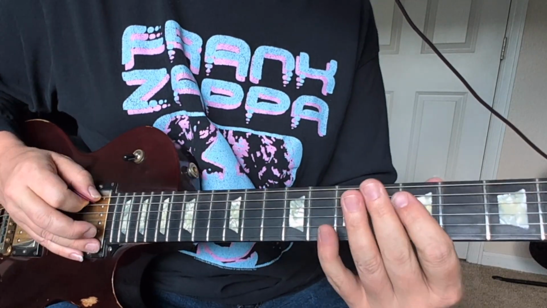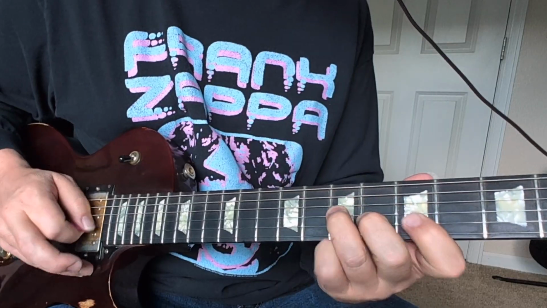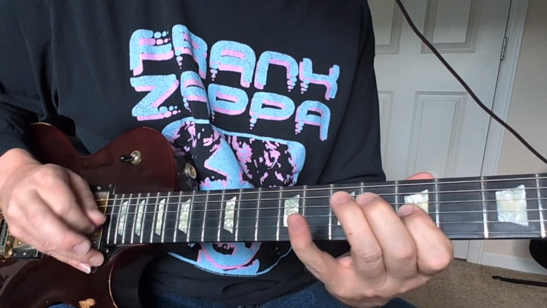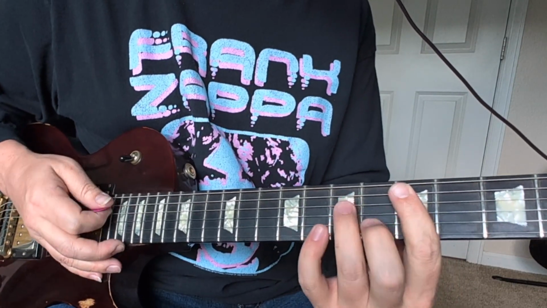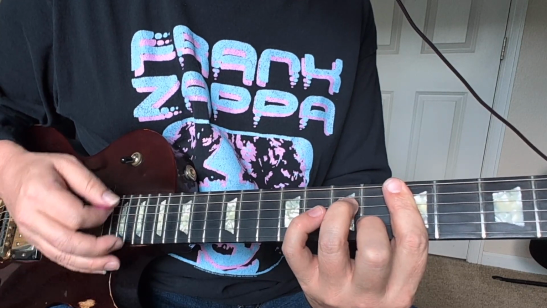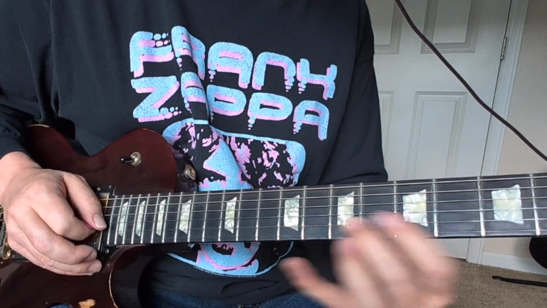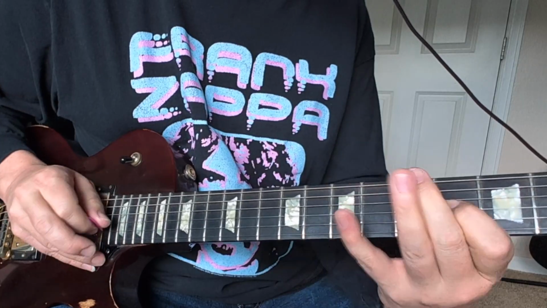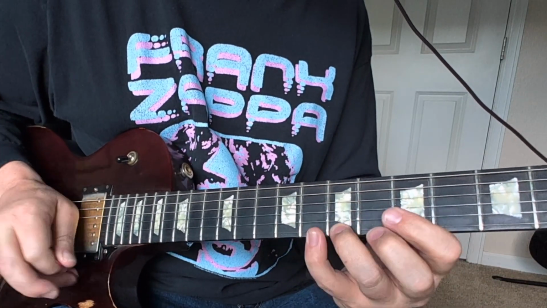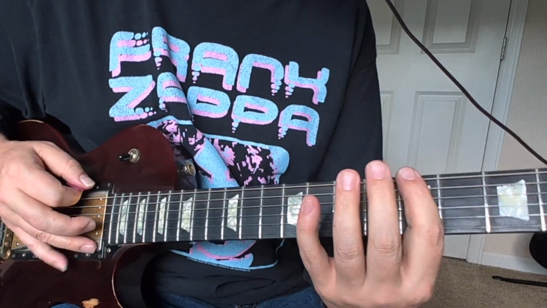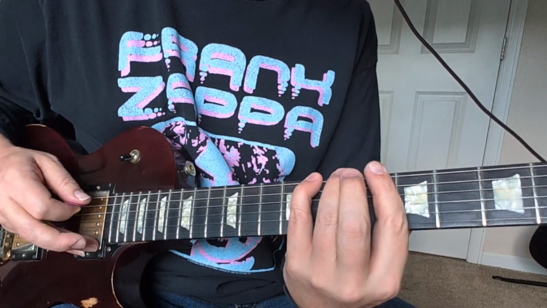And look at the arpeggio that goes with that chord, the D minor 7 arpeggio. Then you have a full scale there. This is the Aeolian mode, the natural minor scale.